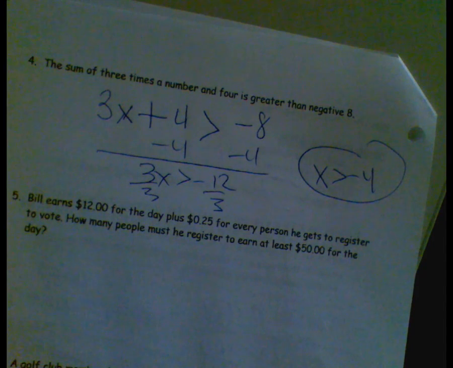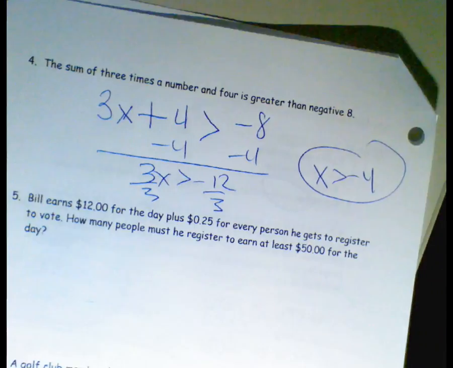Do you guys think these are hard word problems? You're okay? All right, next problem.